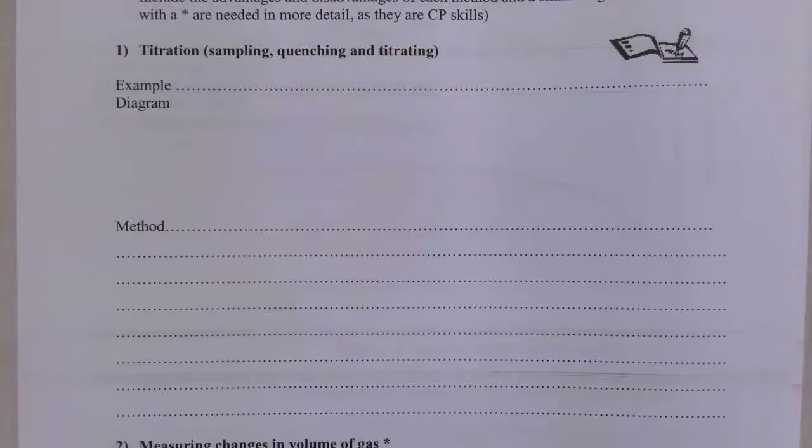So we're now looking at pages 12 and 13, and this is where you're going to need your textbook. What we'd like you to do at this point is pause the video and go through the next 2 pages, drawing in an example, a diagram and a method for these methods of measuring the rate of a reaction, starting with titration and measuring the volume of a gas.